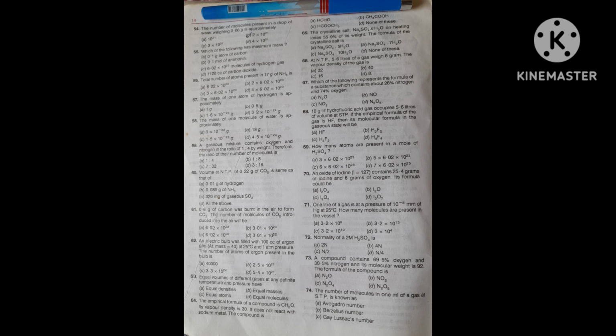Question number 68. 10 gram hydrofluoric acid gas occupies 5.6 liter of volume at STP.